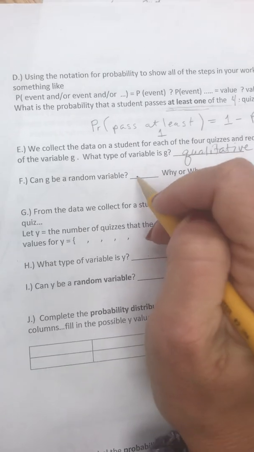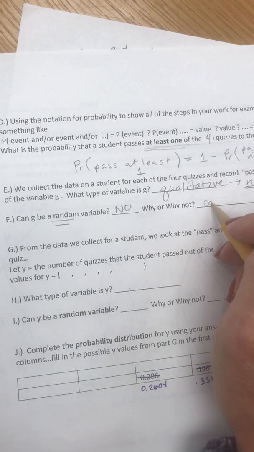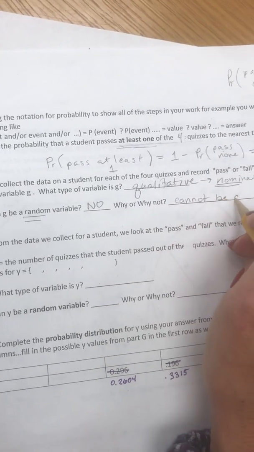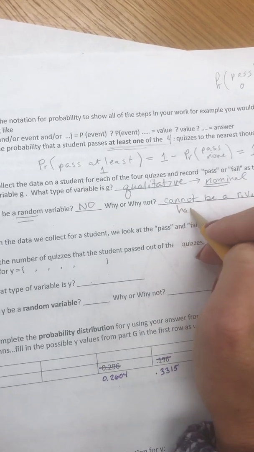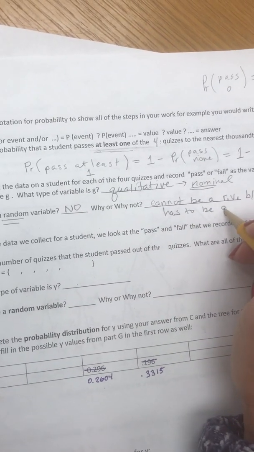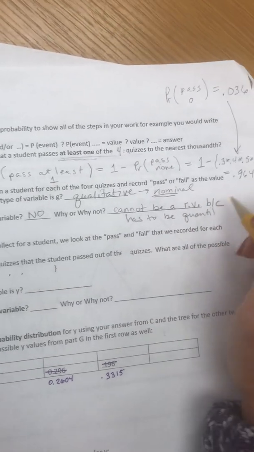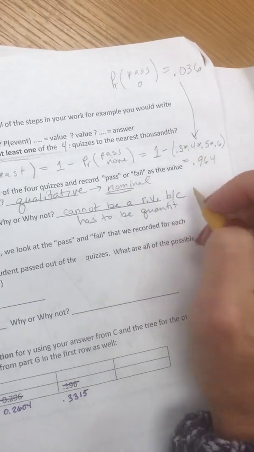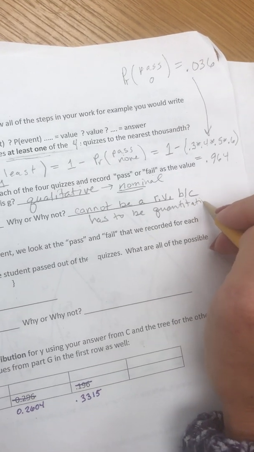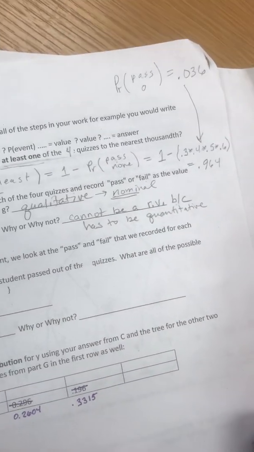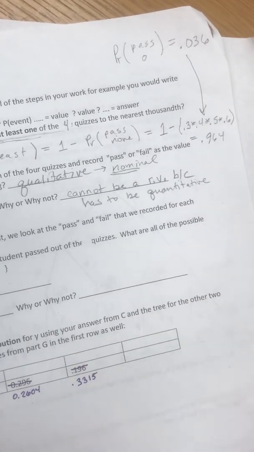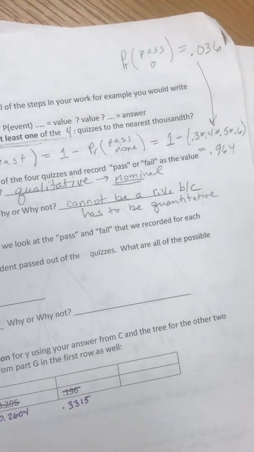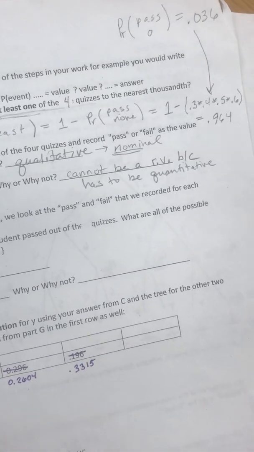Can G be a random variable? No. Why not? Random variables, V-A-R, random V, has to be quantitative. A number, well, a value that comes from a measure or count. Quantitative. So it can't just be a number. It can't be a zip code or a label that you've assigned a subject in a treatment group, like your subject number 0, your subject number 1, because you have to have measured or counted.